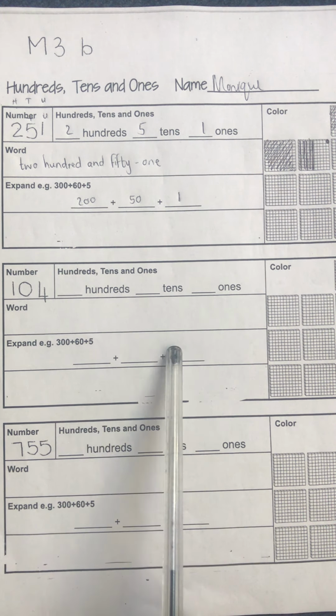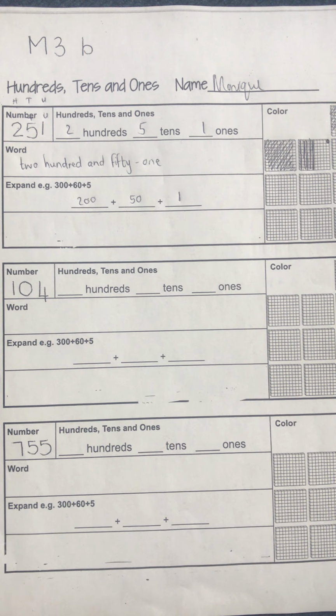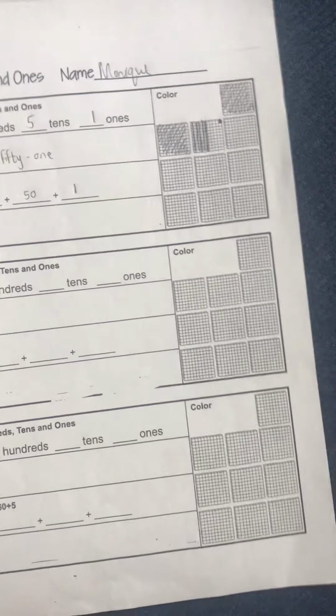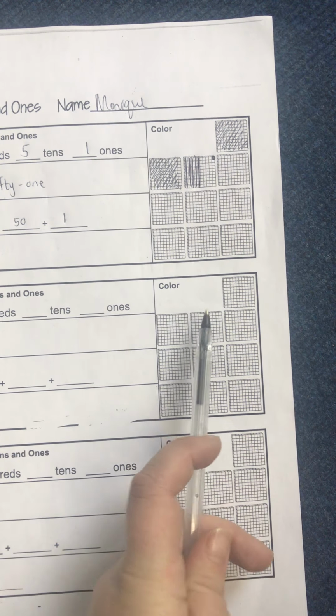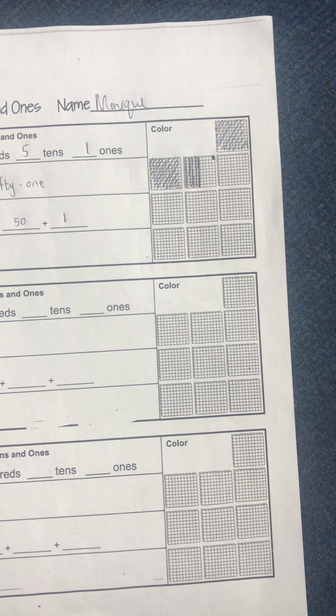So it will be 100 plus tens plus ones. And then we go ahead and we color. How many 100 blocks should you color? How many 10 sticks should you color? And how many unit blocks should you color? Go ahead and do that.